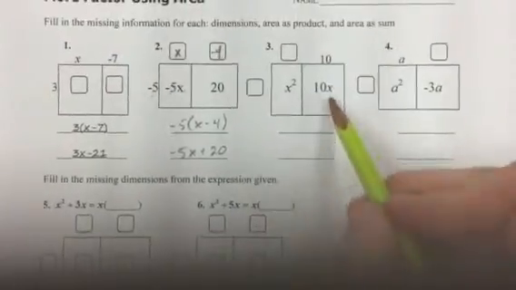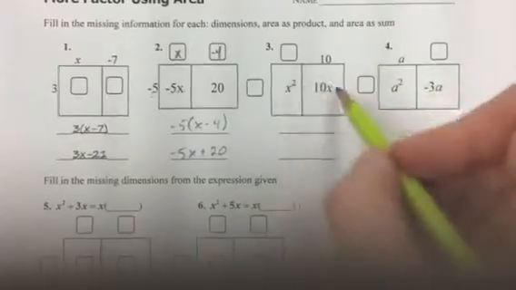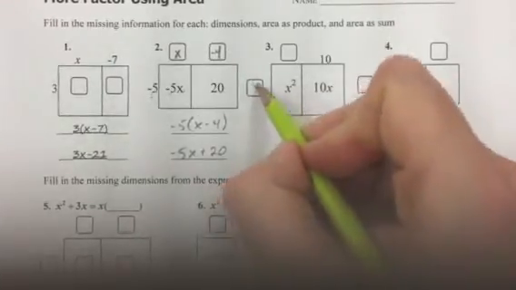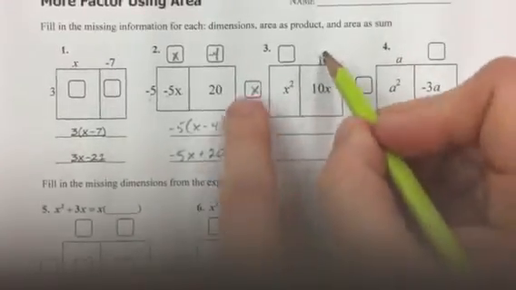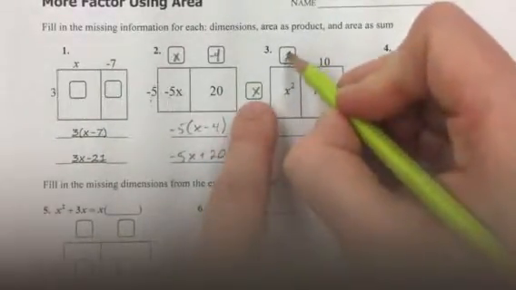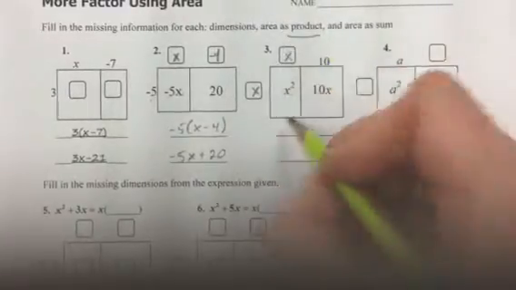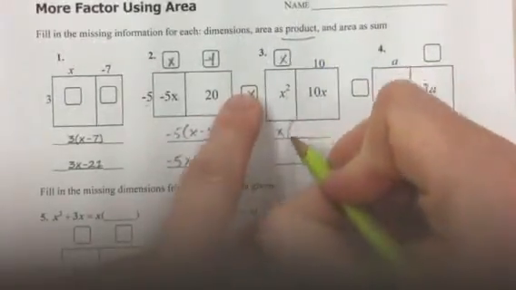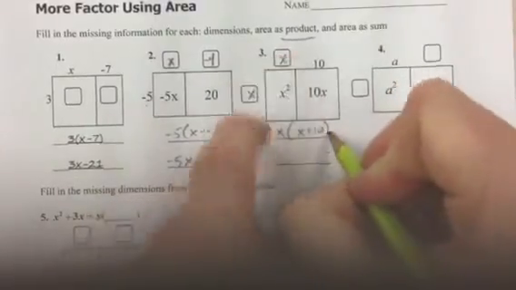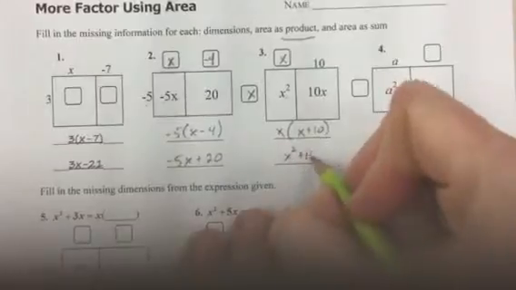This one right here, if we have a 10 right here, then what would be out here would be an x, right? 10 times x is 10x. So then if we fill in this box, it needs an x because x times x is x squared. So then if we want to write it as a product, we've got x times x plus 10, so that's a product. If we want to write it as a sum, we've got x squared plus 10x.